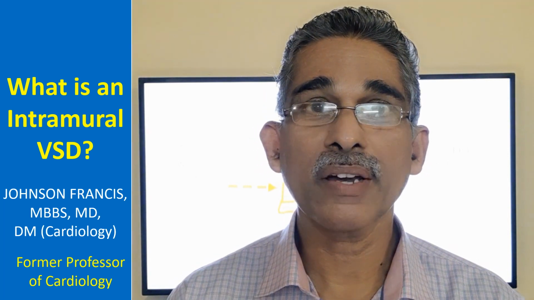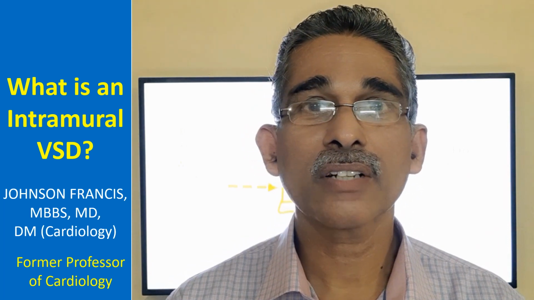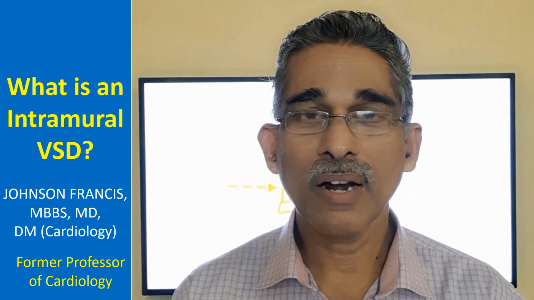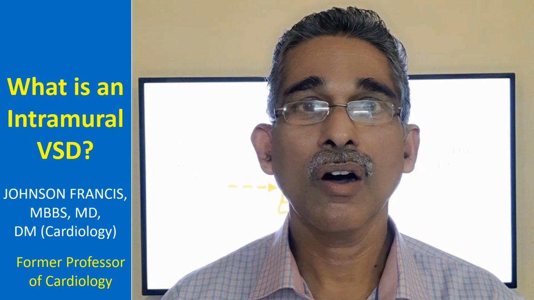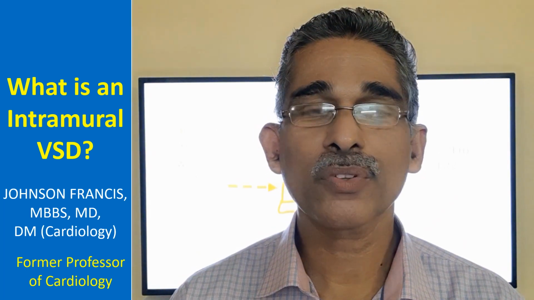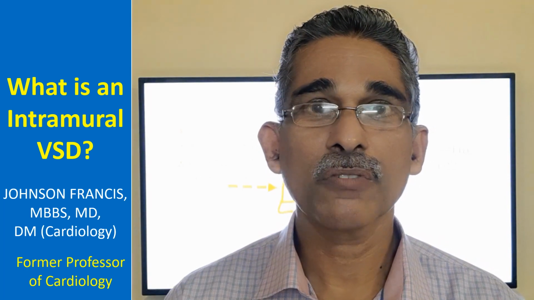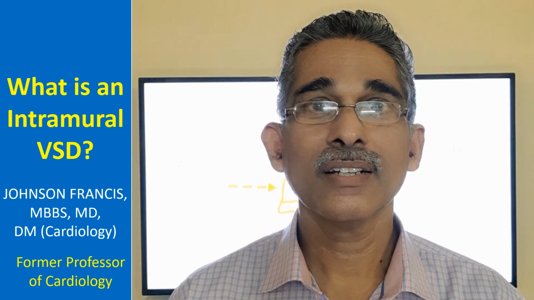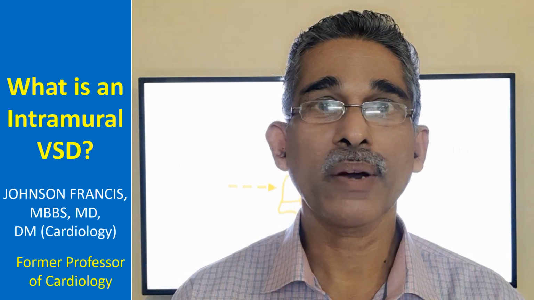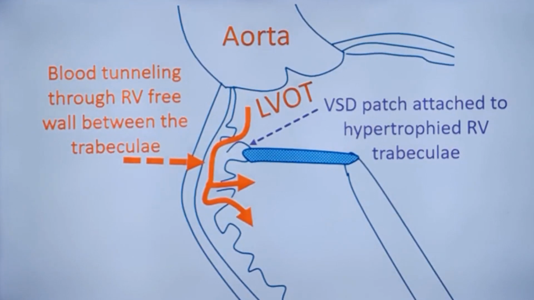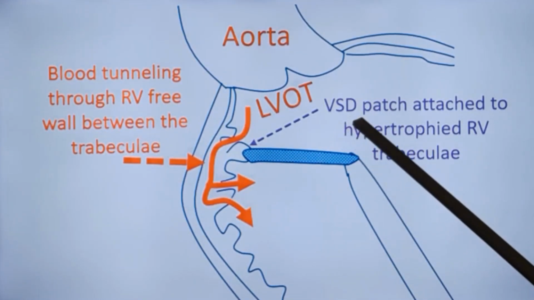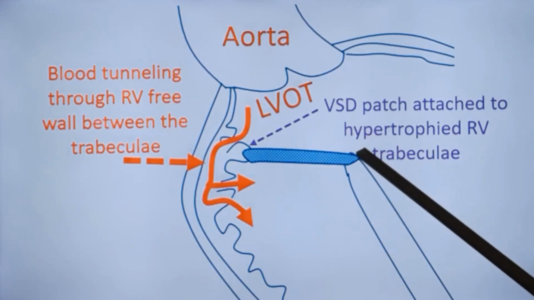It is a post-operative residual ventricular septal defect which occurs after repair of double outlet right ventricle, truncus arteriosus, or even after Rastelli procedure for transposition of great arteries. It's a special form of post-operative residual ventricular septal defect. Intramural VSD occurs after surgery for conotruncal anomalies.